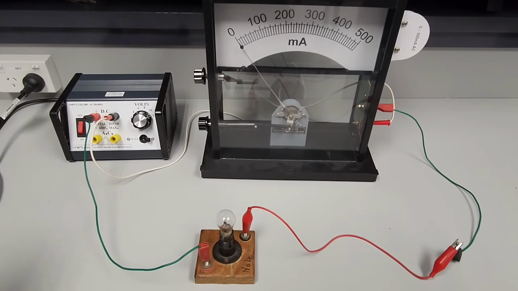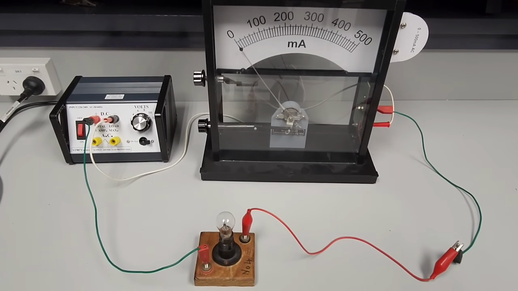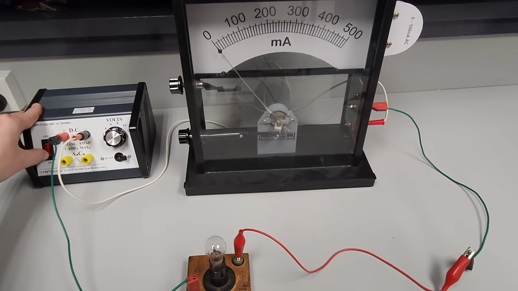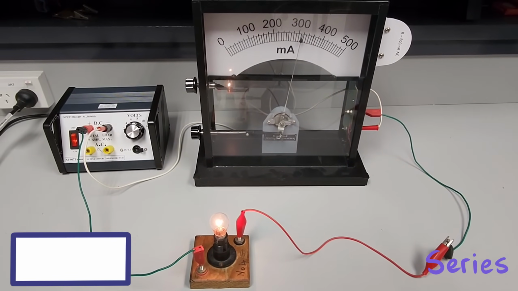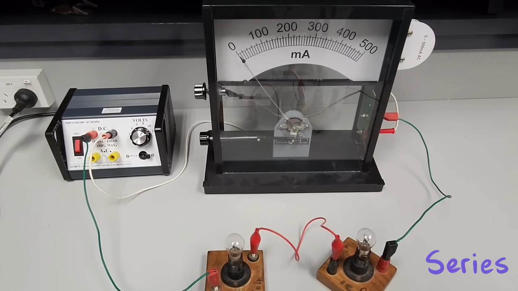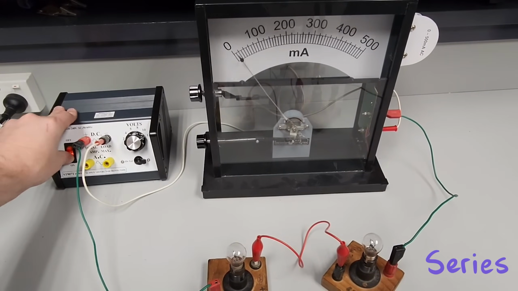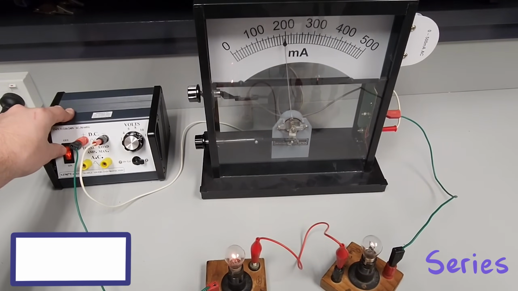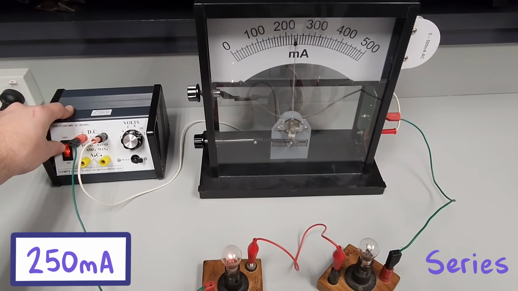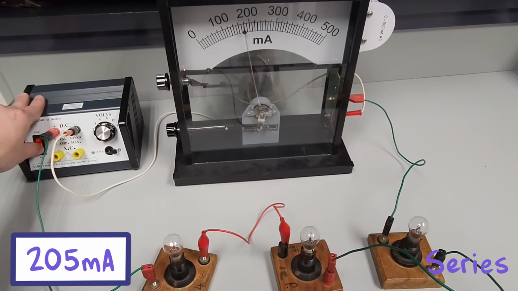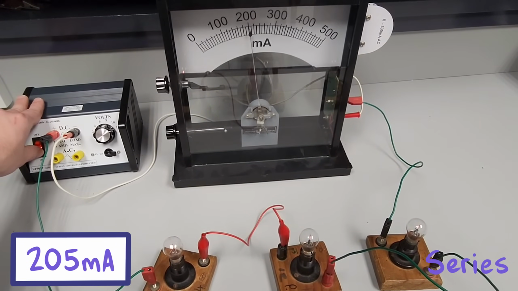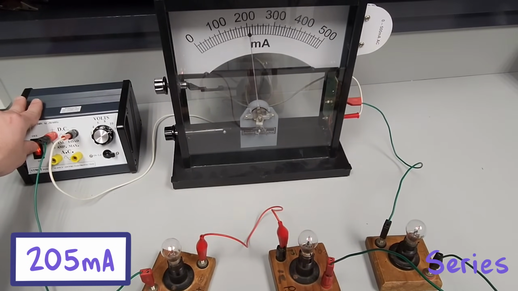In this experiment, we're going to see what happens when we combine bulbs in series versus when we combine them in parallel. Starting with one bulb, we get a current of roughly 320 milliamps. Adding a second bulb, we see the brightness decrease, and the current reduced to roughly 250 milliamps. With a third bulb, our current reduces further to 205, and our bulbs are significantly dimmer.